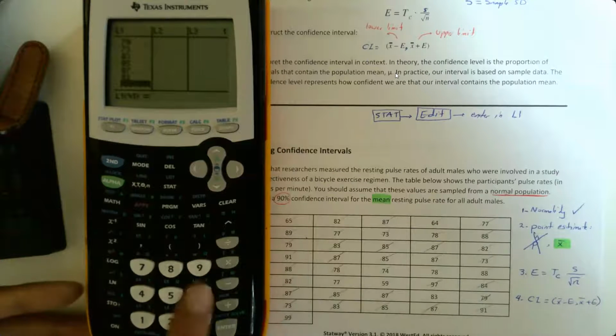And finally, 99. Okay, we entered all of these numbers.